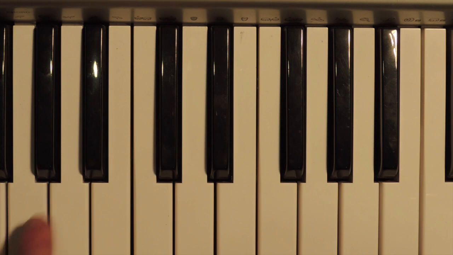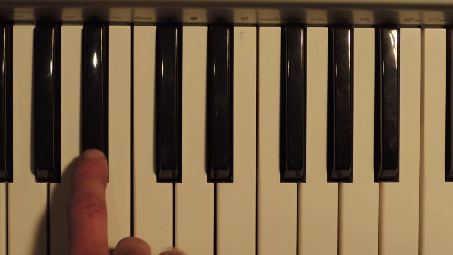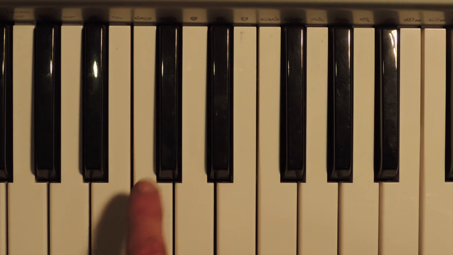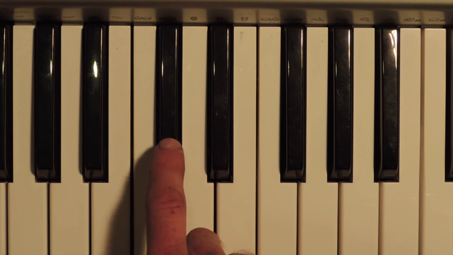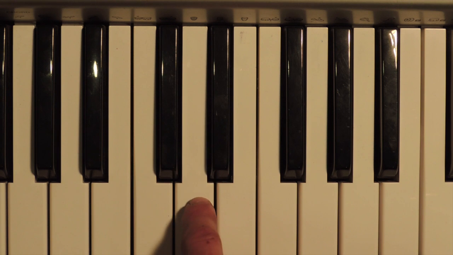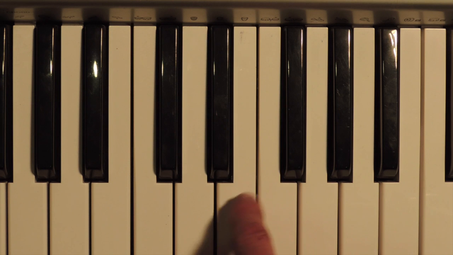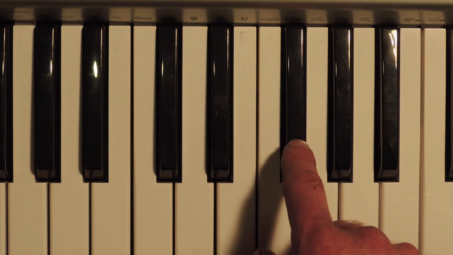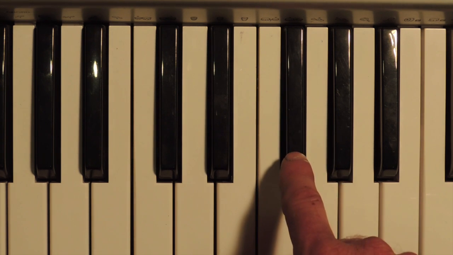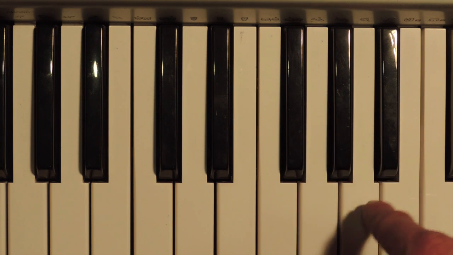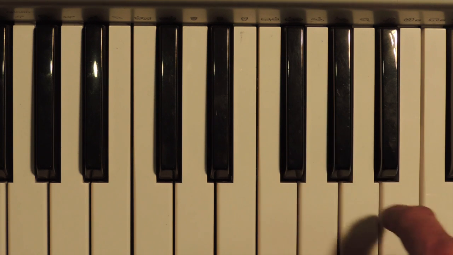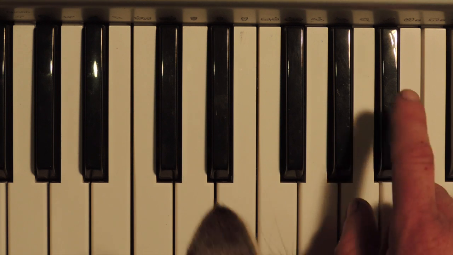Okay, so if we start here at A, after that we have A sharp, which is also B flat. Okay, and then straight to C, C sharp, which is also D flat. Okay, and then D, D sharp, which is also E flat. No sharp or flat between E and F. Then F sharp, which can also be called G flat. And then G sharp, which is also called A flat. And then we start again back to A sharp.